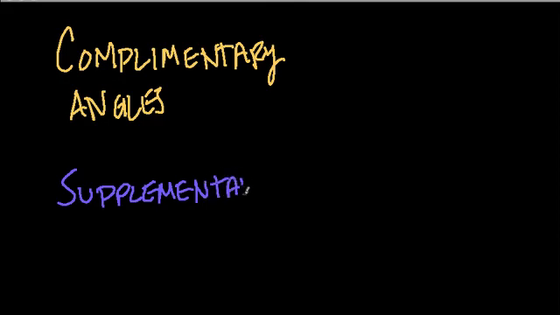Okay, so in this we're going to clear up two definitions of angles. We have complementary and supplementary. And these angles come up a lot when we're talking about angle pairs, or when we're trying to solve for one angle and we have another, because all these two terms mean is that when you have supplementary angles or complementary angles, these angles add up to a certain number.